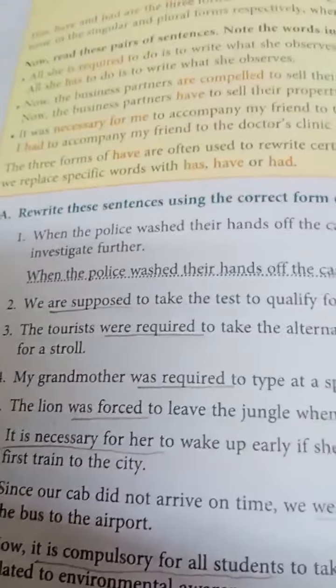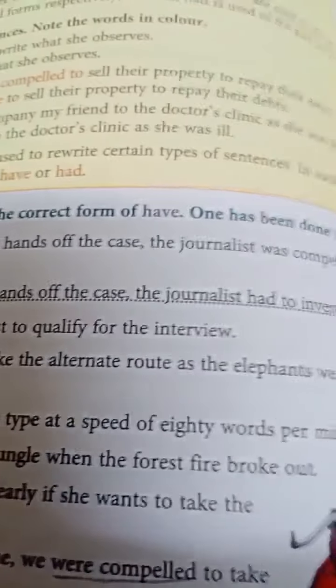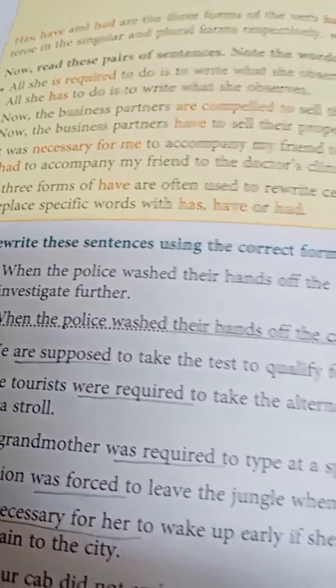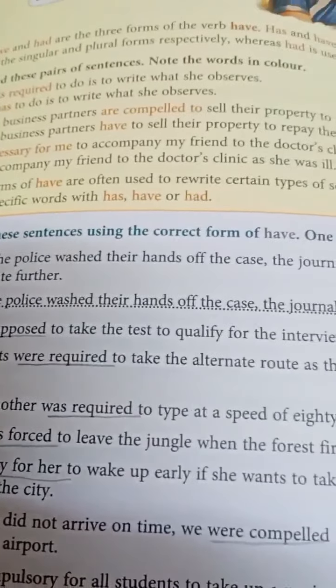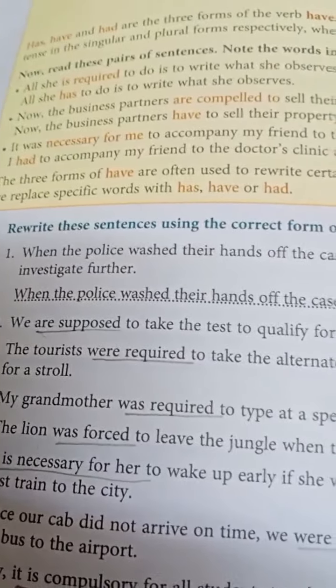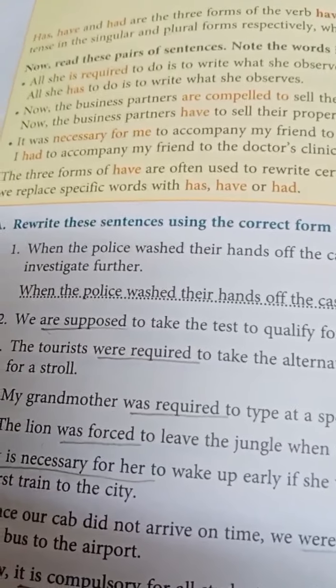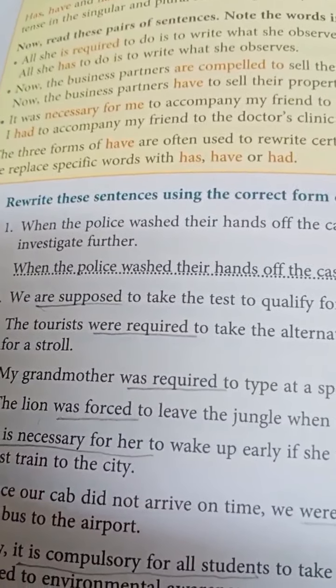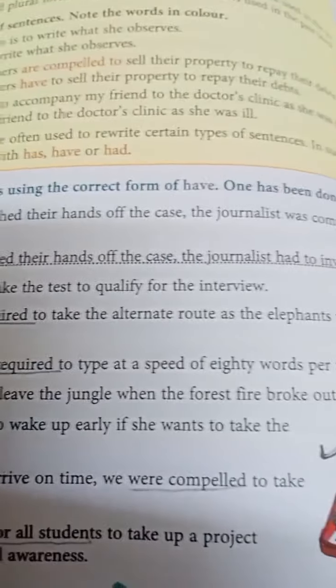Now going on to the next one. We are supposed to take the test to qualify for the interview. So are supposed is replaced by we have to take the test to qualify for the interview. We have to take. So are supposed, you rewrite it and use have there. We have to take the test to qualify for the interview.